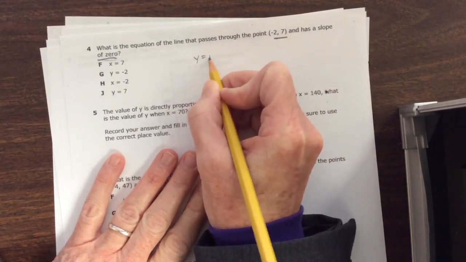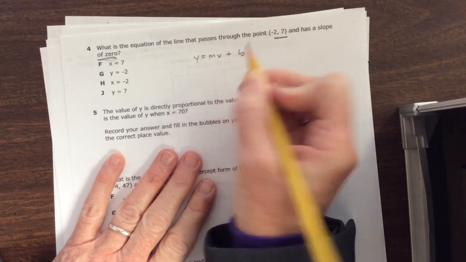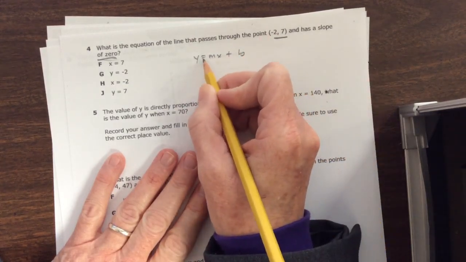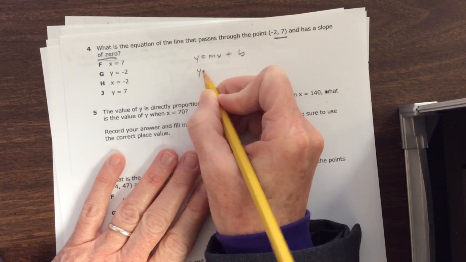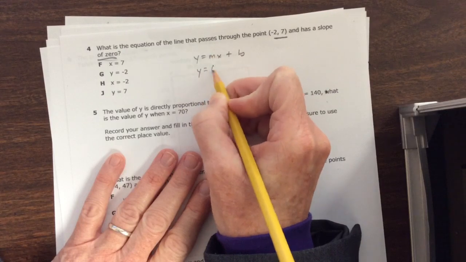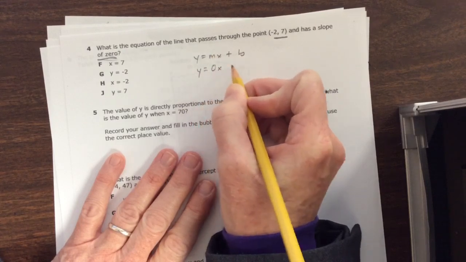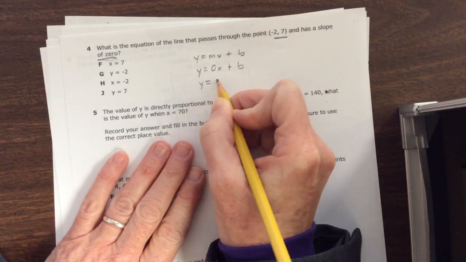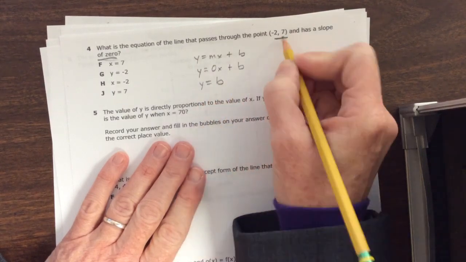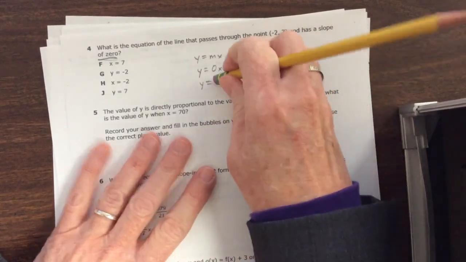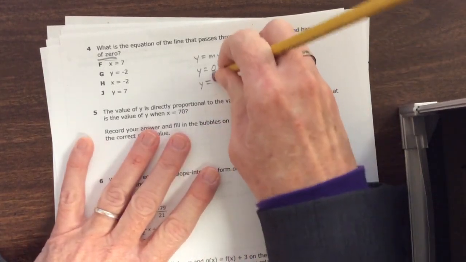So y equals mx plus b. So if slope is 0, y equals, if m is 0 times x, that's 0 plus b. So we know y is going to be b. And we know, y is going to be, I'm sorry.